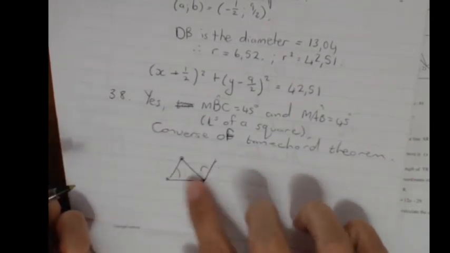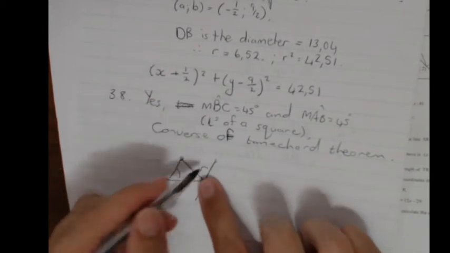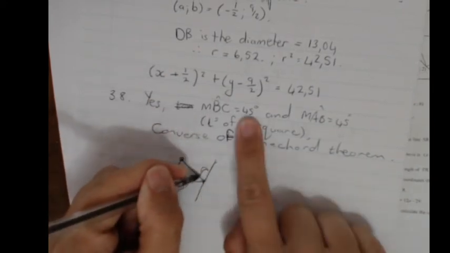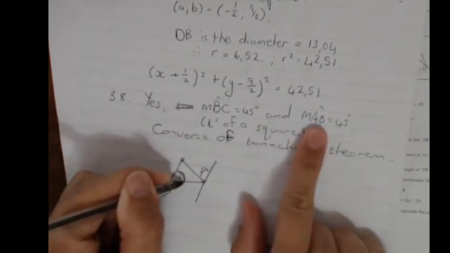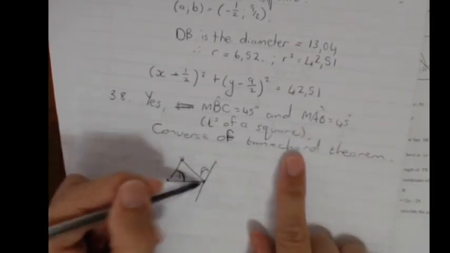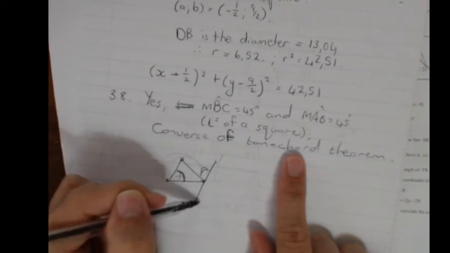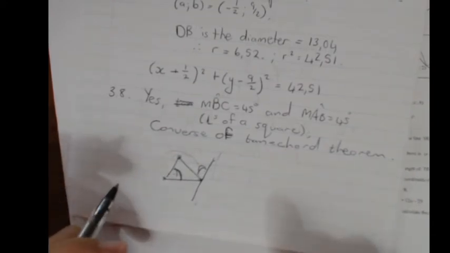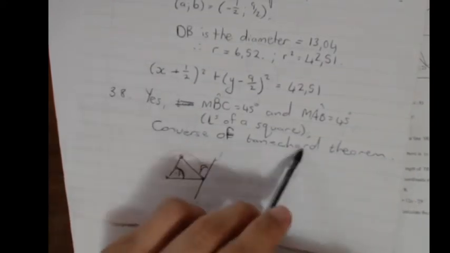That's the tan chord theorem. So what I've done here is I've argued that this is 45 and that is 45, meaning the tan chord theorem holds up. So this will be a circle with that as a tangent then. So yes, it's a tangent because of the converse of the tan chord theorem.